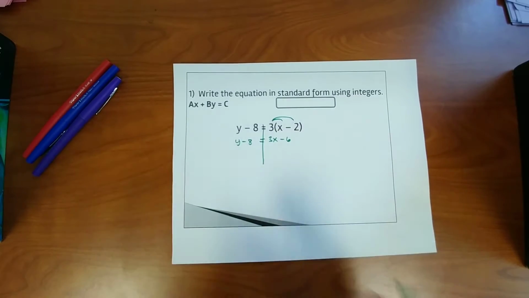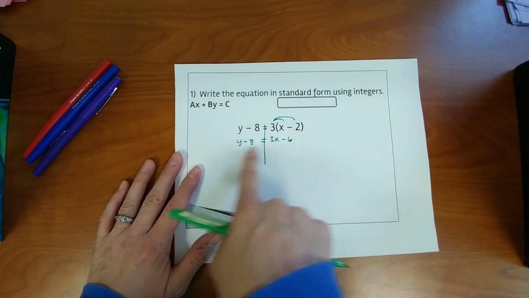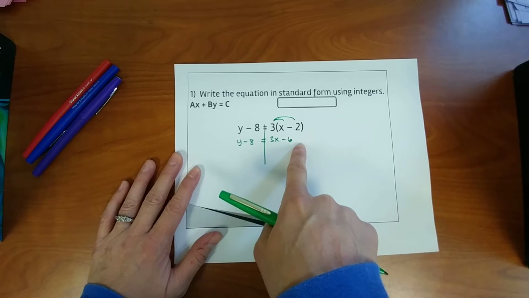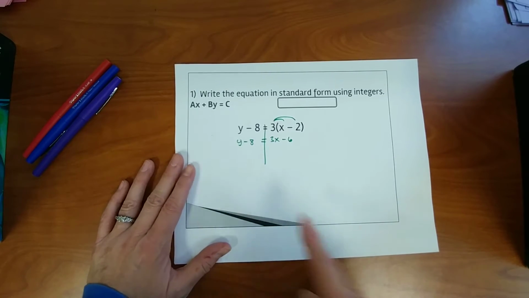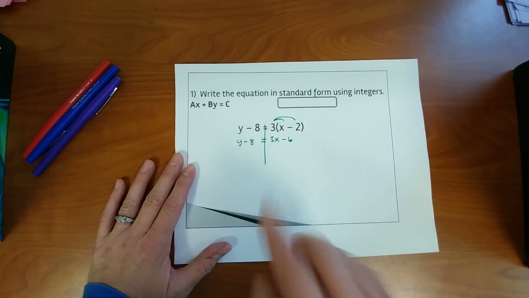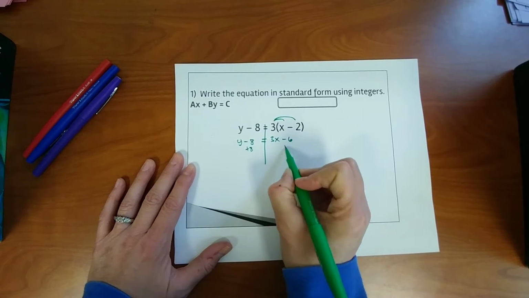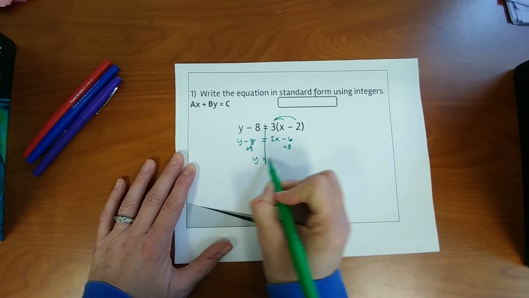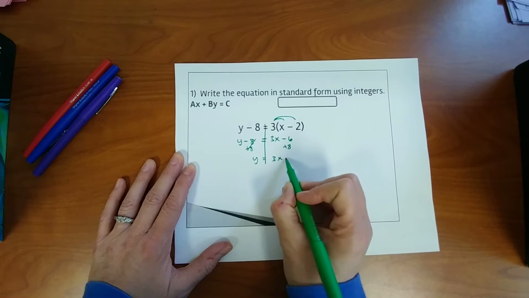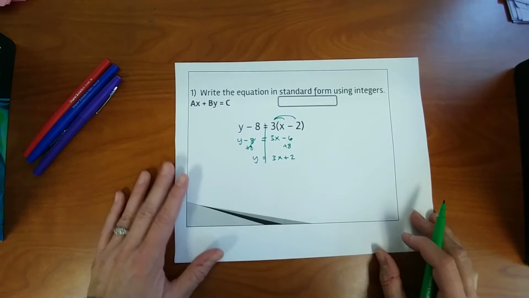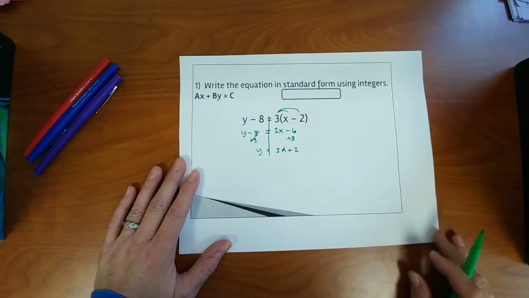Now the next thing to think about is the fact that the x and the y need to be on this side and all of the constants need to be on this side. So what I like to do is change this to slope-intercept form first by adding the 8, just because you guys are familiar with this. Negative 6 plus 8, there we go. So now it's going to be a form that you recognize, y equals mx plus b.